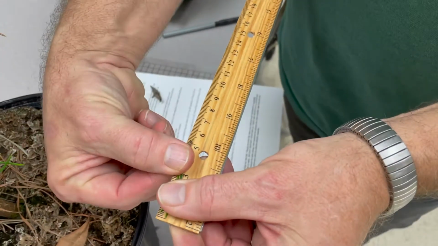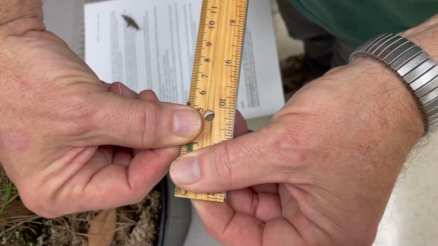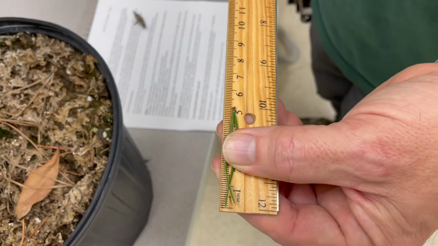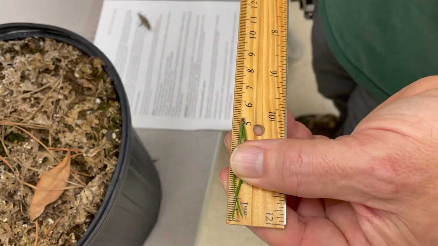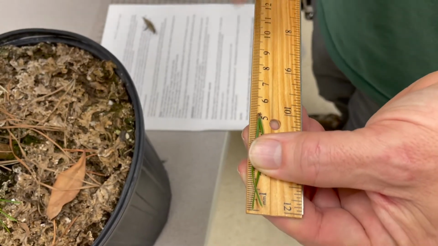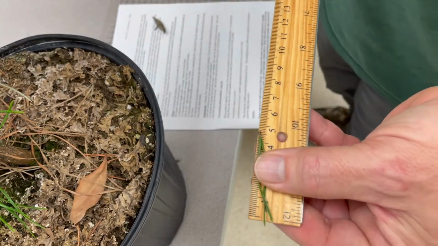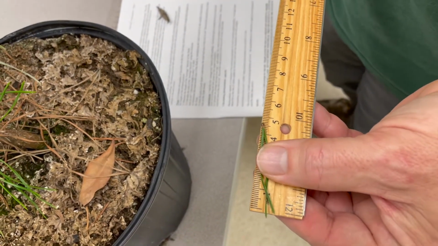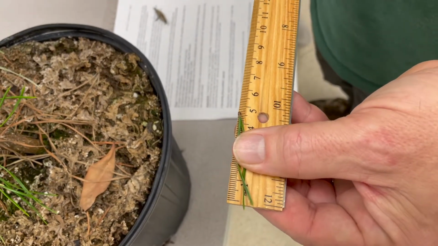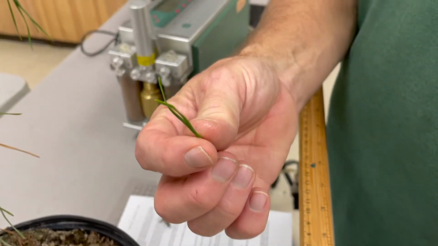Okay, so this fascicle, 52 millimeters in length. So what we do then is take that 52 millimeter length and plug it into the formula in your lab handout, which states that the area in square centimeters of this fascicle is its length, which is 52 millimeters, multiplied by 0.1005. After we get that number, that tells us the area of one fascicle.